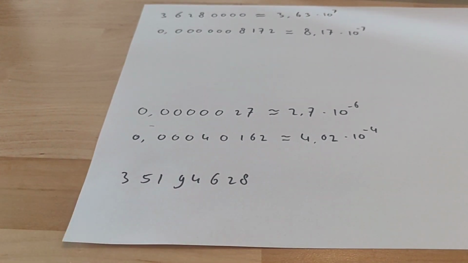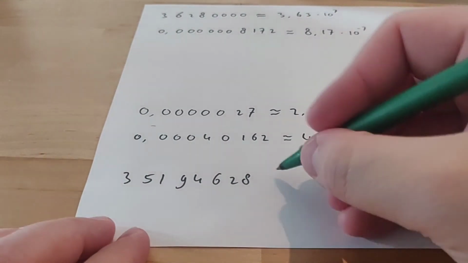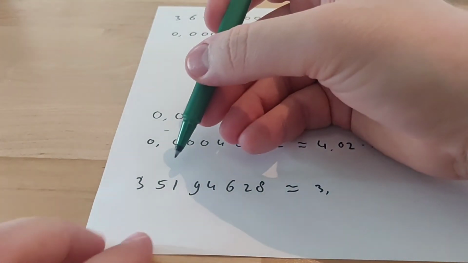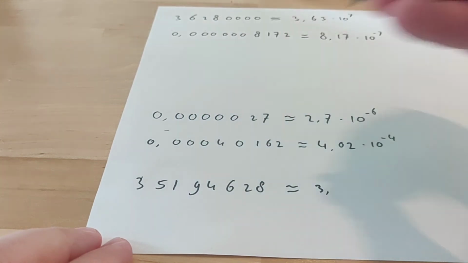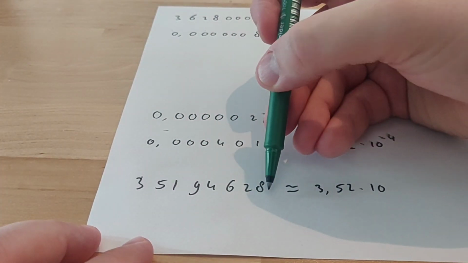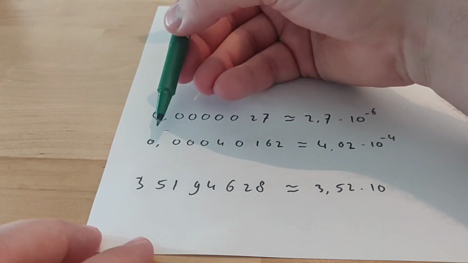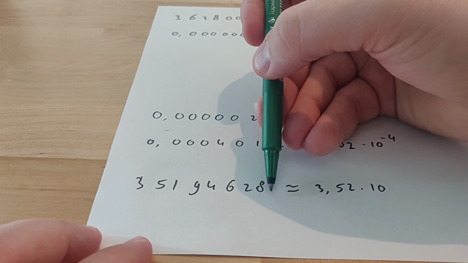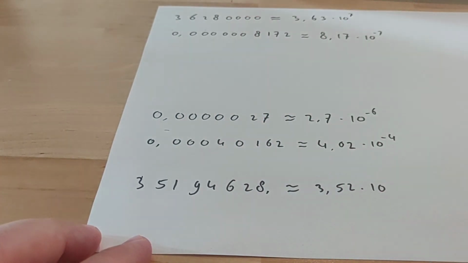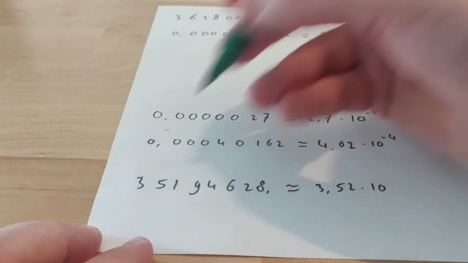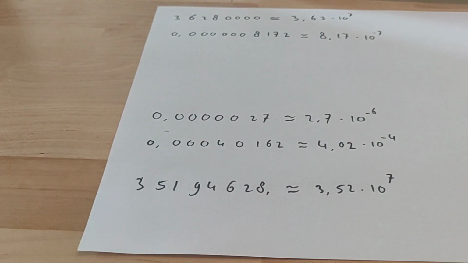And here's another big number. Right? So we write down the first digit, which is a 3. So 3 point, and then we have 5, and this becomes a 2, so 5, 2, times 10 to the power of, and now we count the other way around. So with a small number you start counting here, right, and with a big number you start counting here, because the point is actually there. So 1, 2, 3, 4, 5, 6, well 7 again. So we have 3.52 times 10 to the power of 7.